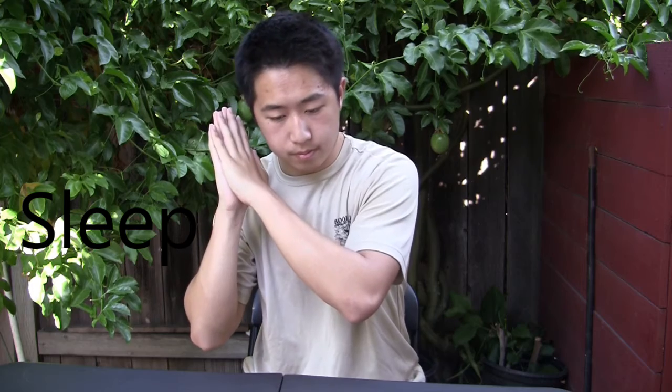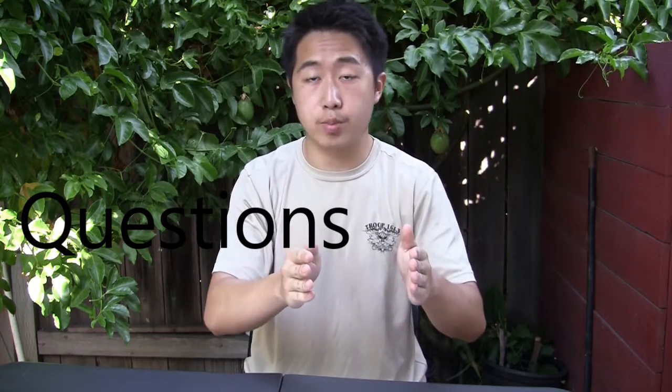Sleep. The question for how many is like this. Question. How much? That also means how many, but if you want to specify numbers, do the question sign and then point at your fingers to tell them to give you a number. Which? Which is it? Do the sign for question and then point at the objects you're referring to.